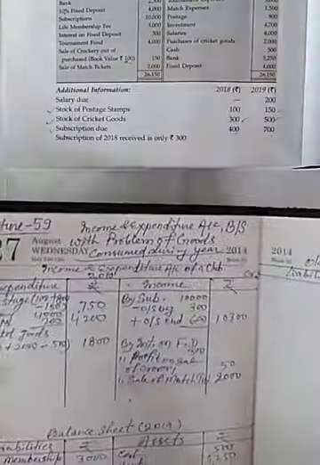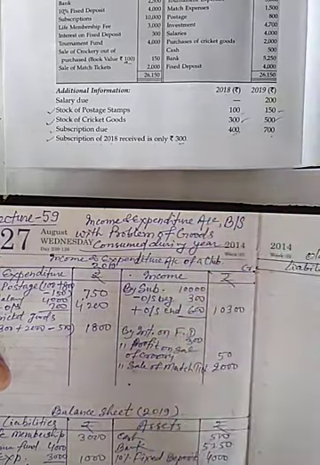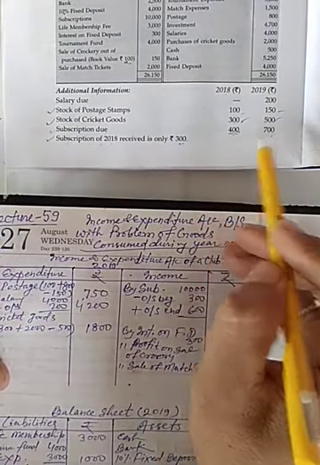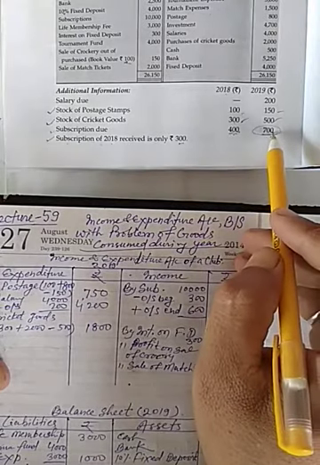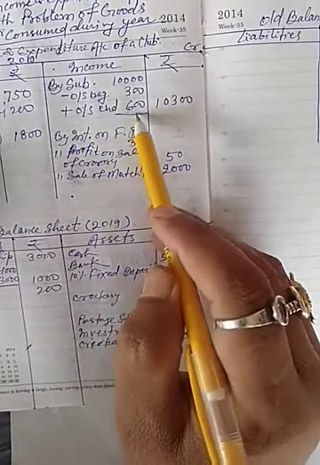Now at the end, subscription of 2018 received is only 300 out of 400, so 100 is still in arrear, so I will add 100 in the current year balance sheet also. 700 is given, so it means 100 is already added in 700, so current year subscription will be 600 only, and therefore I have written 600 outstanding at the end of the year.